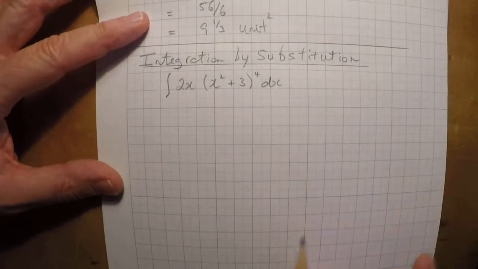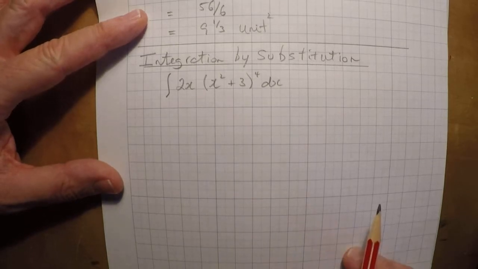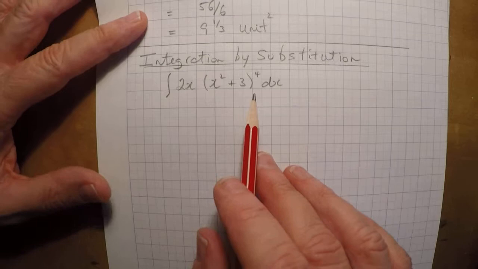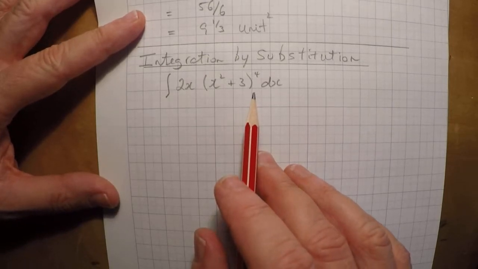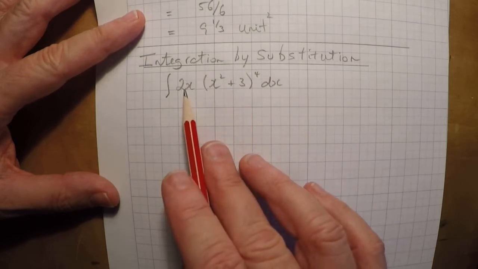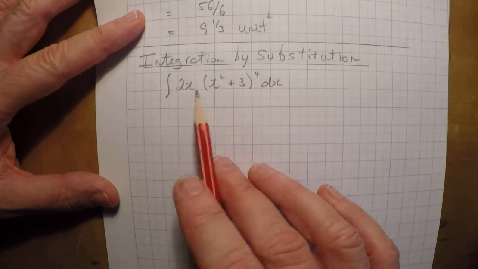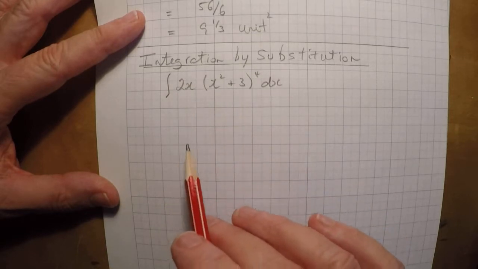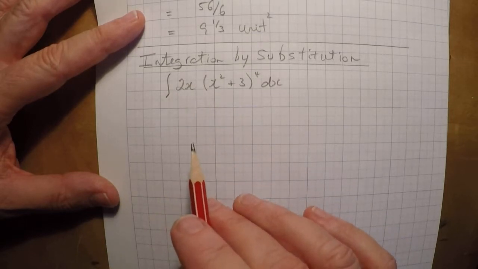In this video I'm going to demonstrate the technique of integration by substitution. Now, when presented with an integral like this, we have two choices. We could expand this out to a fourth power and then multiply through by the 2x term and get a giant fifth degree polynomial, and integrate each piece. That's one approach. That's the hard way.